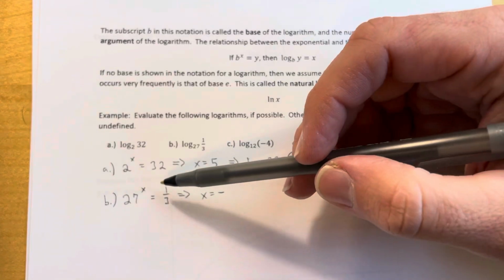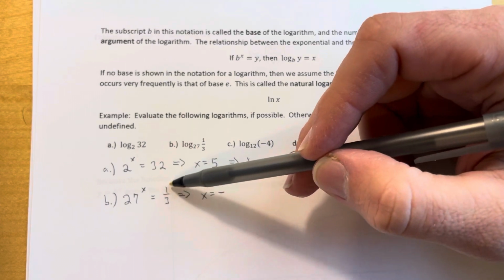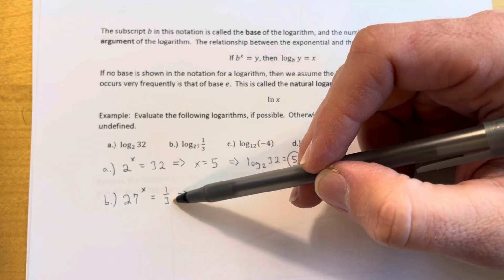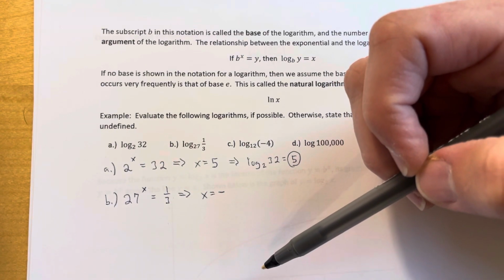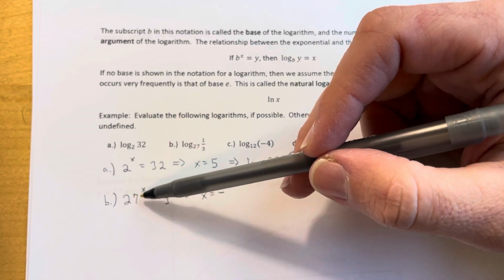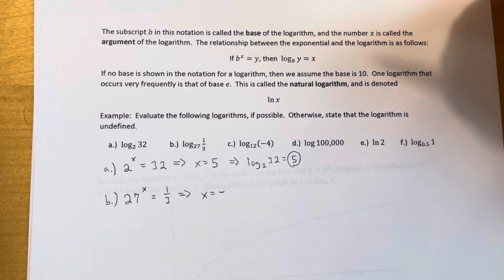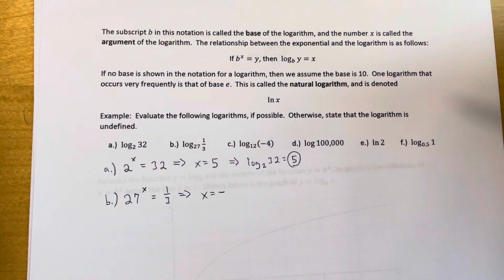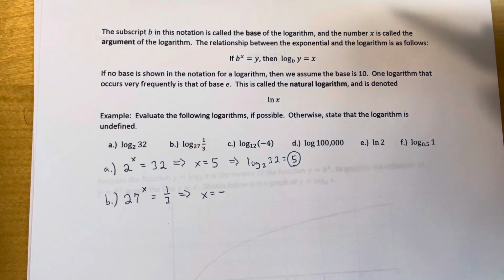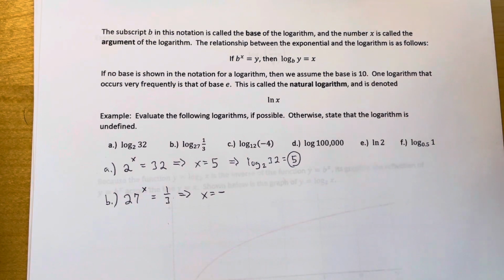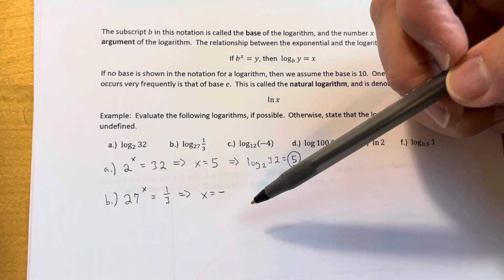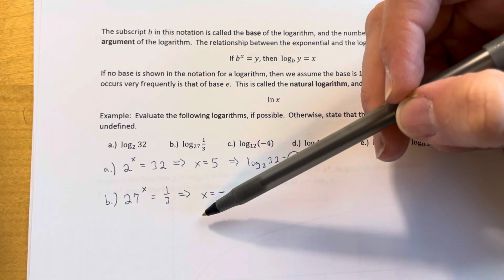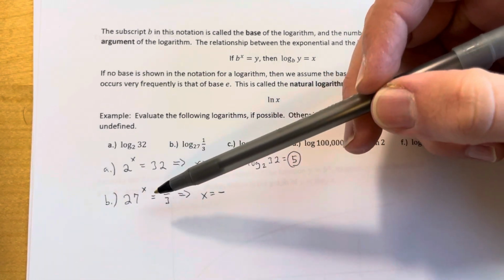Next up, if the negative is accounting for this reciprocal, let's just focus on the 3 here for a second. What power can I raise 27 to make 3? Well, if I raise 27 to a positive integer power, I'm going to get a number that's greater than or equal to 27. Because, for example, if I do 27 squared, that's 27 times 27, which is much bigger than 27. If I'm trying to get to something smaller like 3, that suggests that this is not an integer power. In fact, it's a radical.